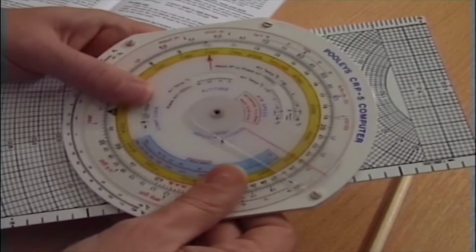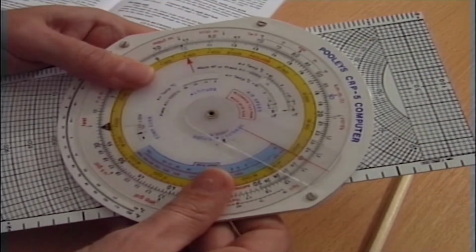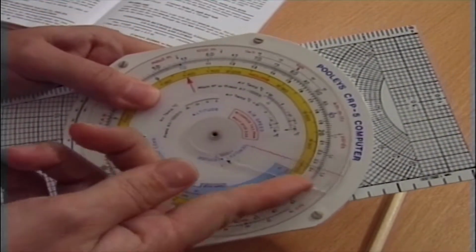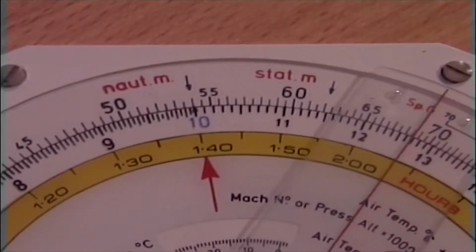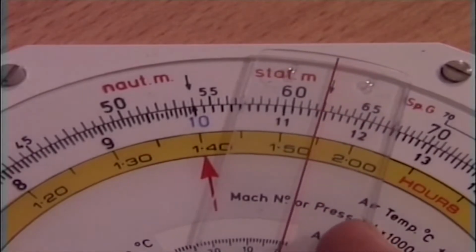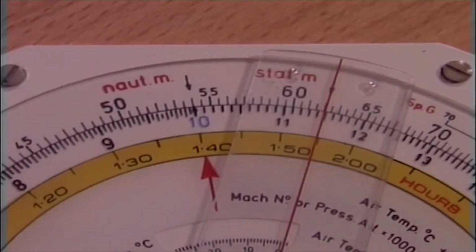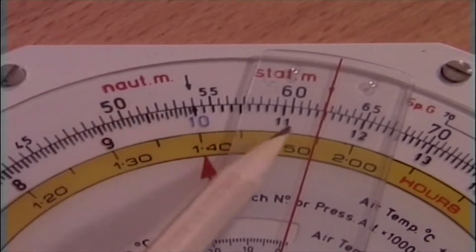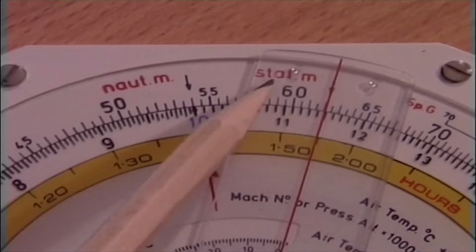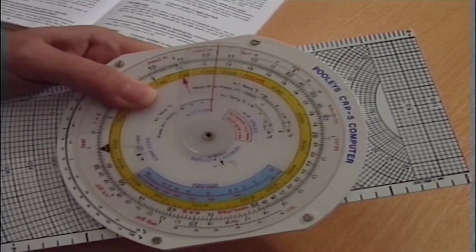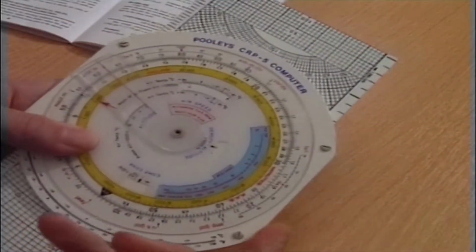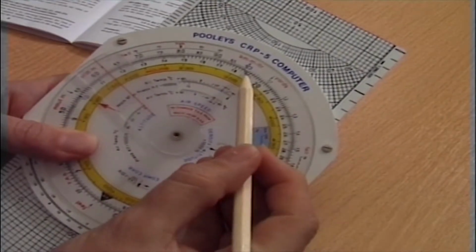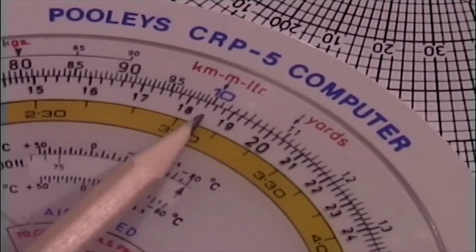This can be shown on a CRP-5 as follows. Position the 10 from the inner scale under the red nautical mile datum on the outer scale. The cursor is lined up on the red statute mile marker on the outer scale. Underneath can be read 1.15 on the inner scale. Without changing anything, underneath the red kilometre datum may be seen 1.852 kilometres.